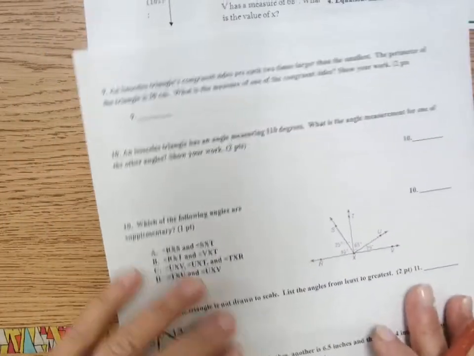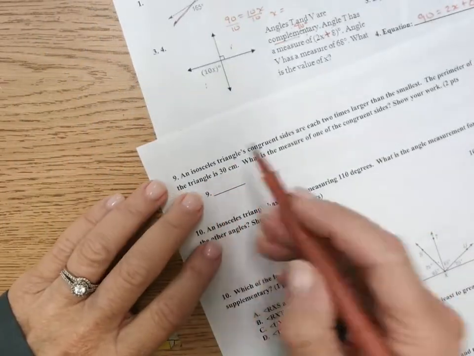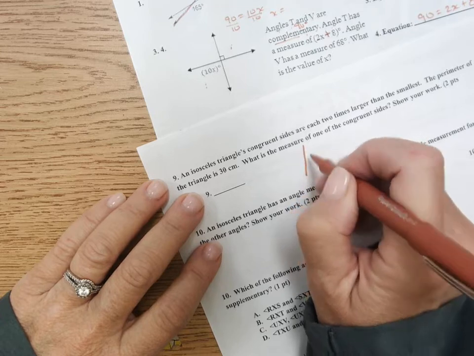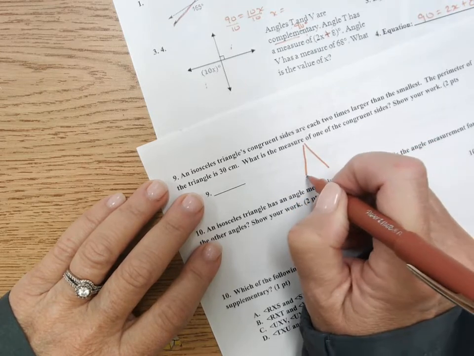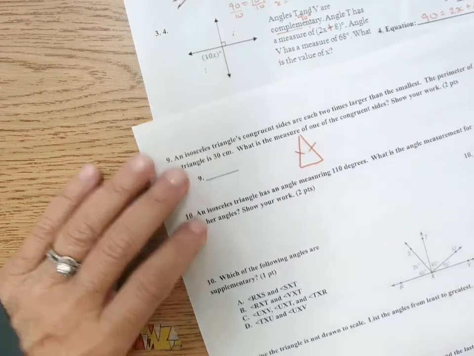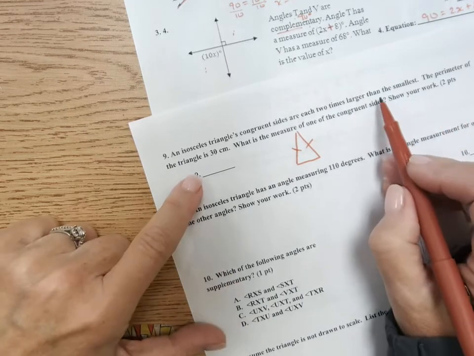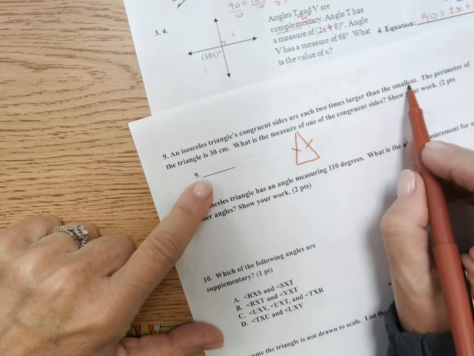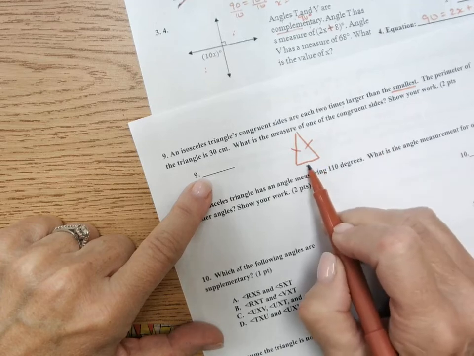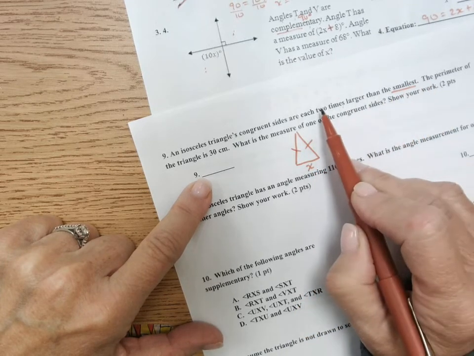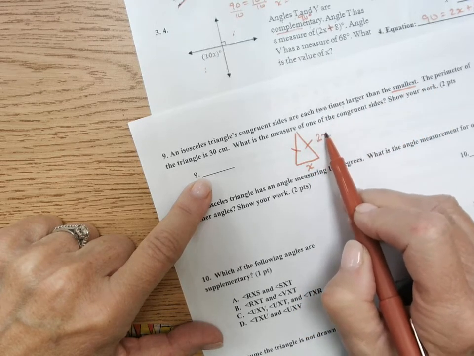All right, an isosceles triangle. So I know isosceles triangles have 2 sides that measure the same and one that does not. So this side and this side are congruent, and each is 2 times larger than the smallest. Well, I don't know what the smallest is, so I'm going to put x. And these guys are 2 times larger than it.